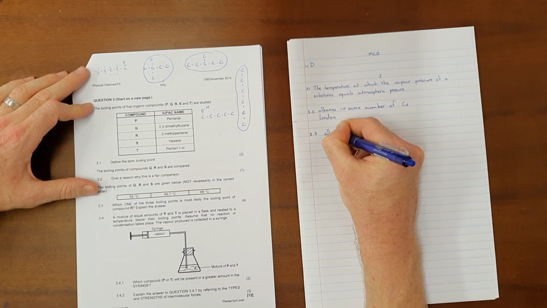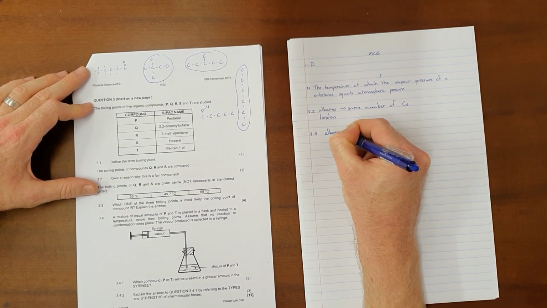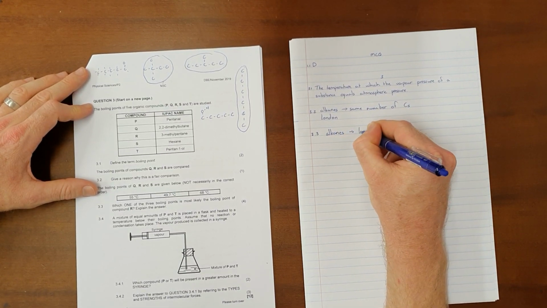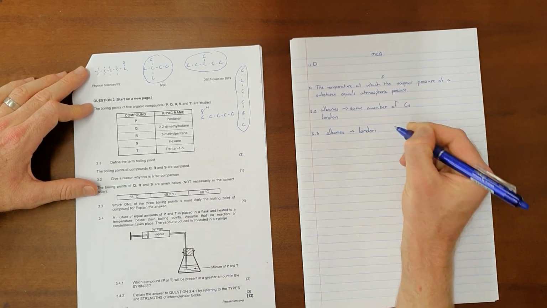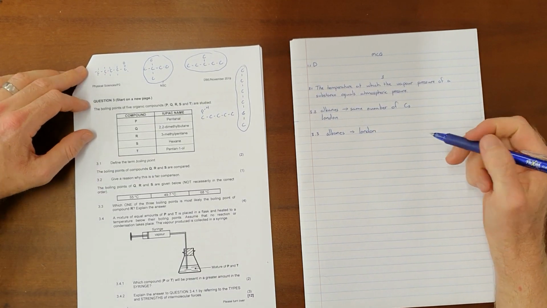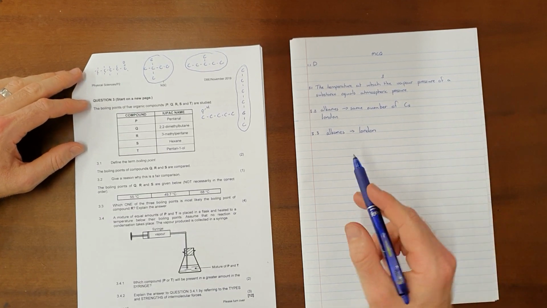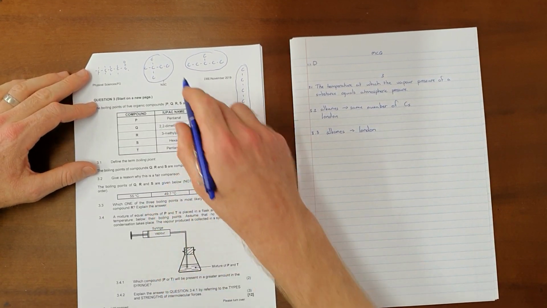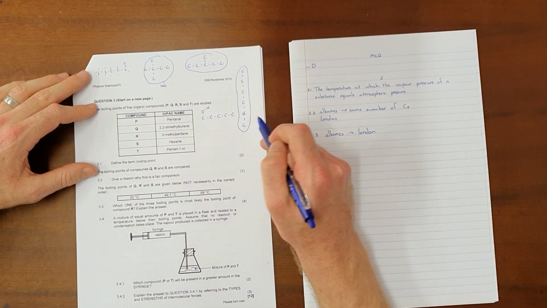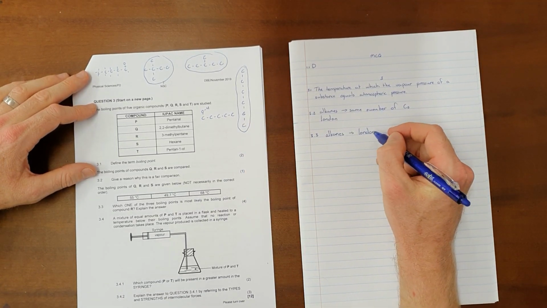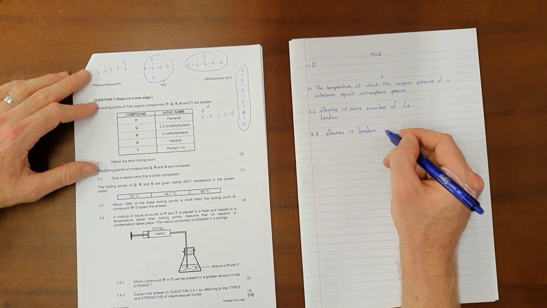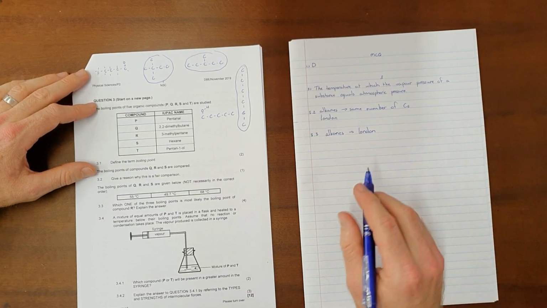And because they are all alkanes, they will all have London forces that act between these molecules. So the first mark would be allocated here for indicating that all of these three compounds are alkanes, and because they are all alkanes, they are all non-polar, and therefore we would be dealing with London forces.